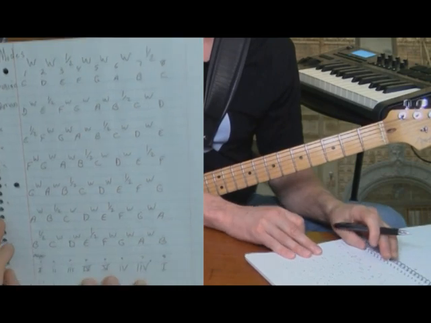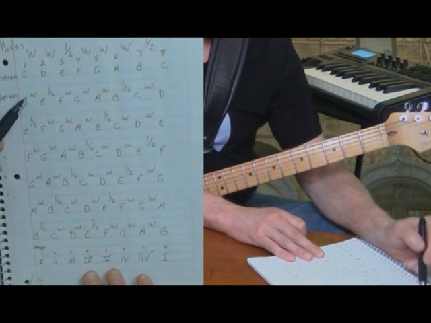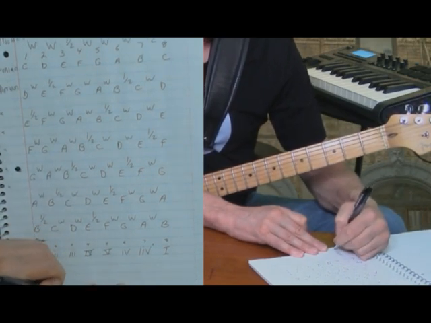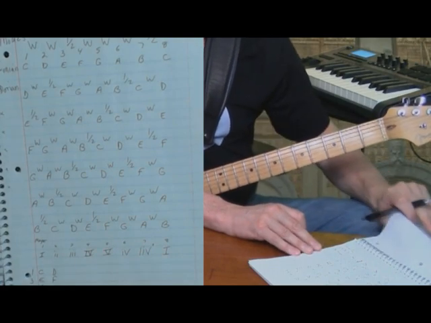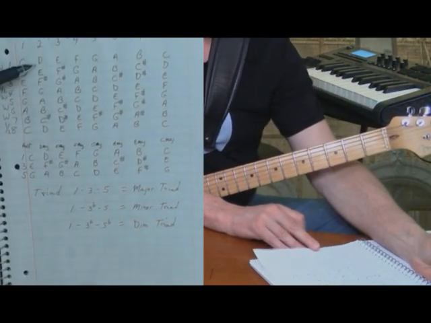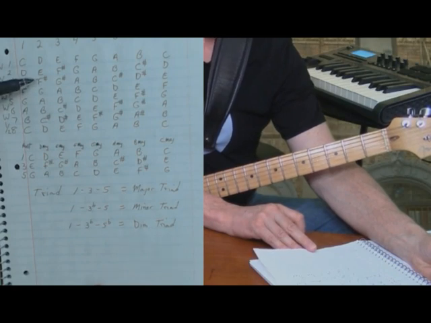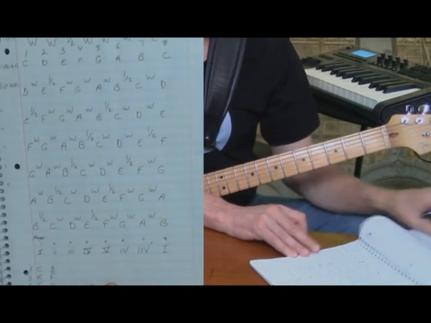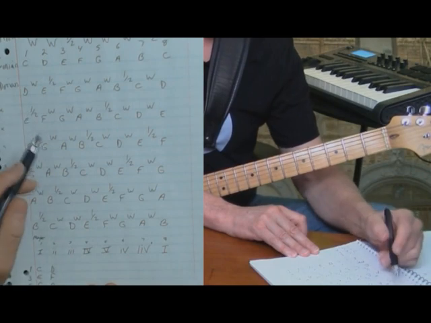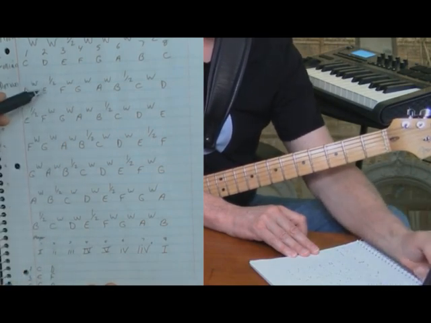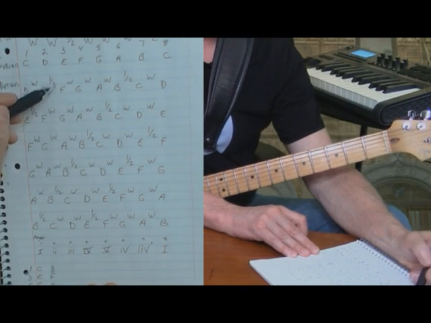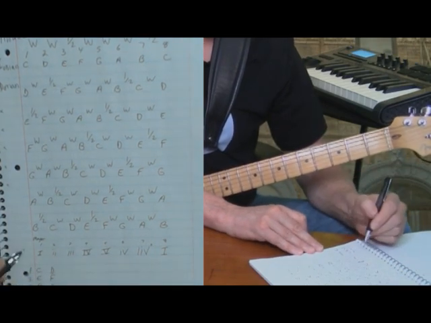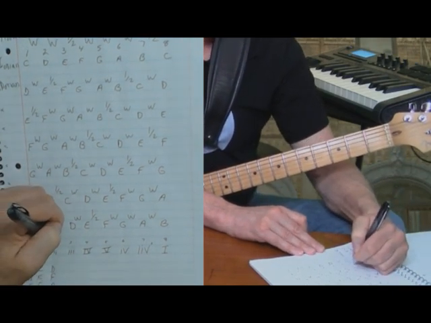Okay, when we're in D and we go 1, 3, 5, or D, F, A, we have D, F, A, right? Now, if you go back, you can see in the key of D, F is sharp, right? A is natural, no alterations, but F is sharp. So in essence, what happened was when you inverted this, you changed the formula, and F no longer needs to be sharp. It just needs to be a half step. And now you have D, F, A, and that is minor.